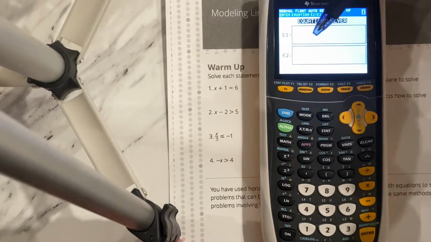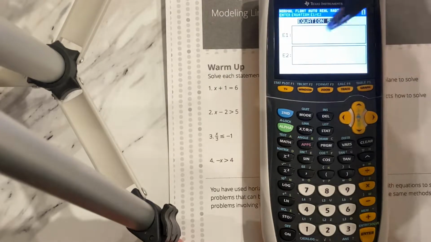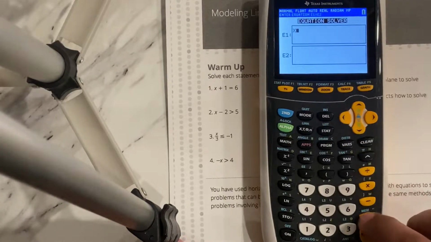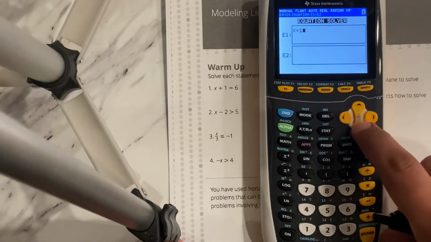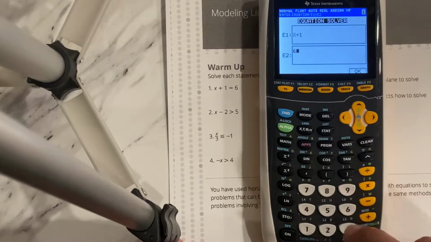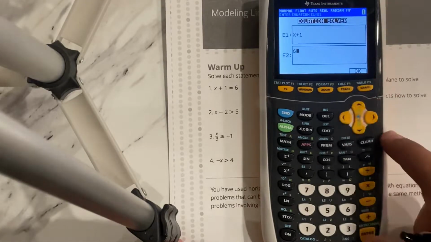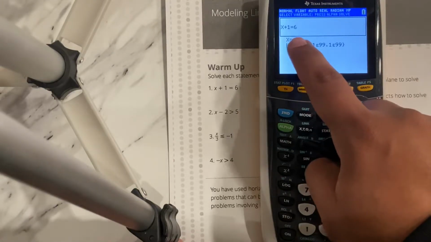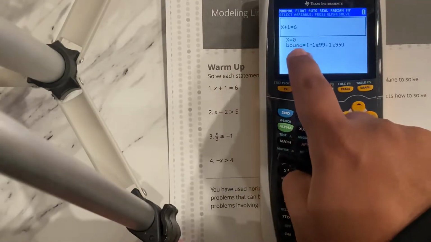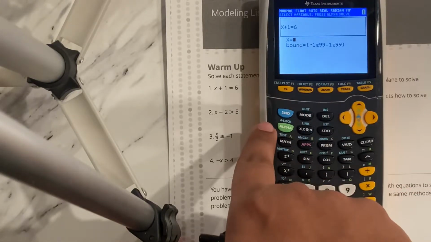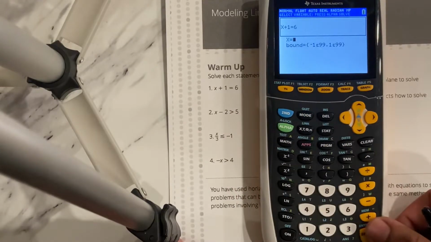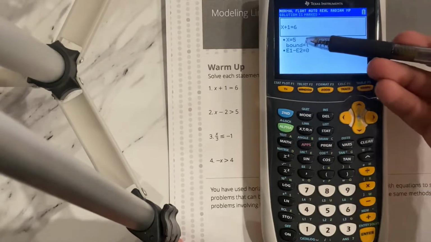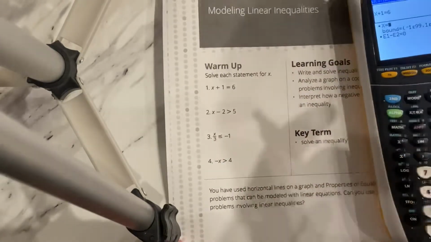X plus 1 on the top, 6 on the bottom. X is right here next to alpha. X plus 1. Go down to the bottom. 6. Make sure you go to OK by pressing enter. You see the exact same equation right there. The answer is not 0. You have to press alpha, enter. Alpha, enter. Our answer is 5. Terrific.